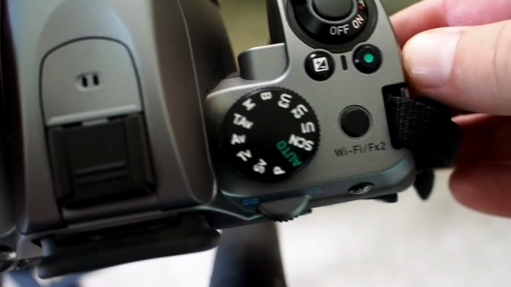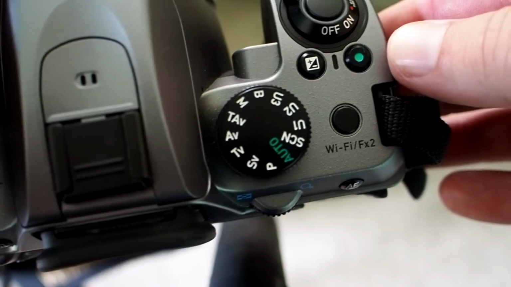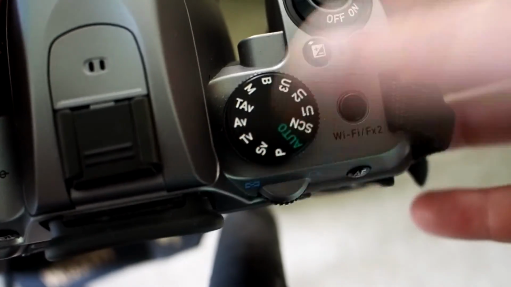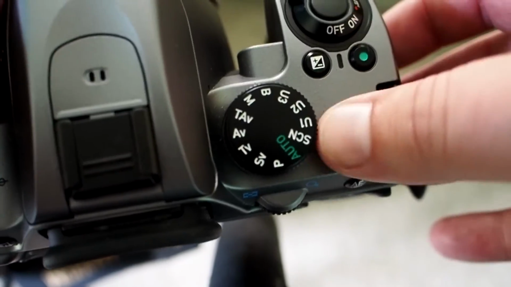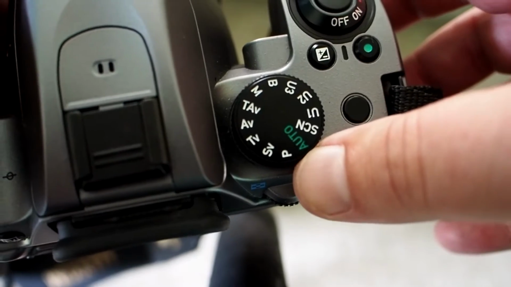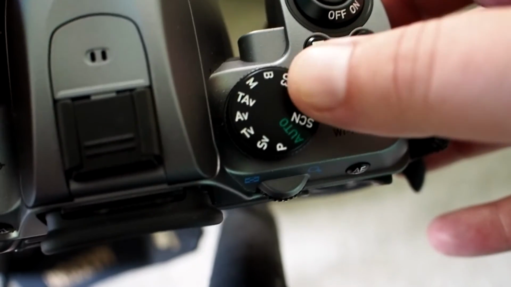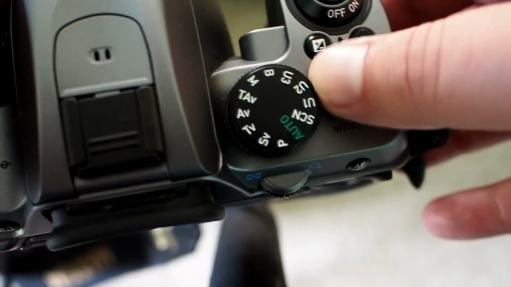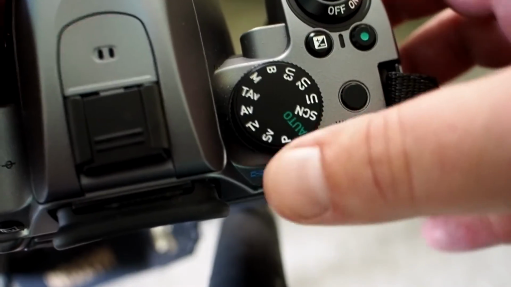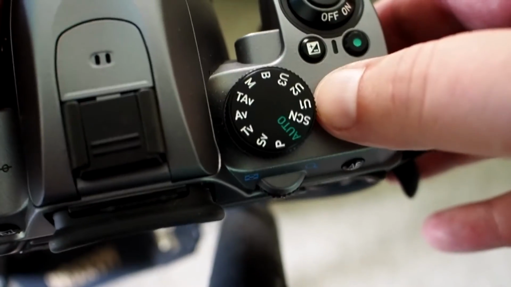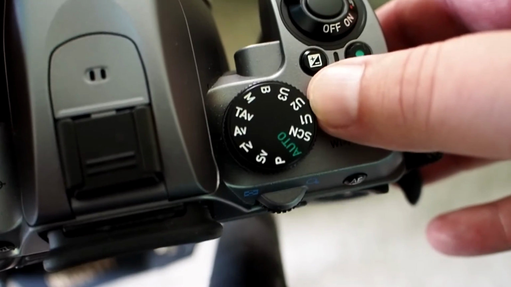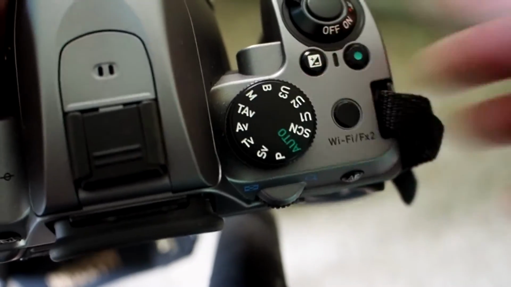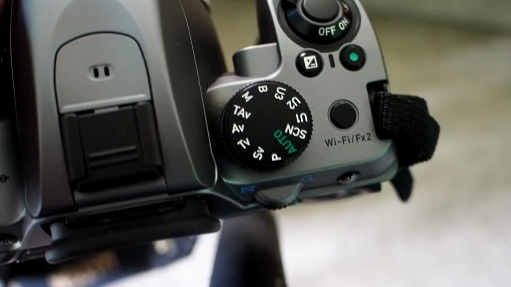All right, we're going to take a quick look up at the mode dial. I shoot in AV like 90-something percent of the time, but you've got all these different modes: program, SV, TV, AV, TAV, manual, bulb, and then user mode, scene mode, and auto mode. Like I said, I'm going to stick to AV, but we will go over how to set up these user modes as well. Let's look at the quick menu first.